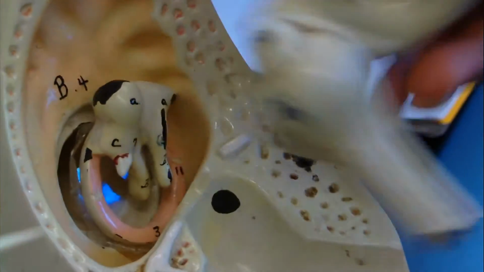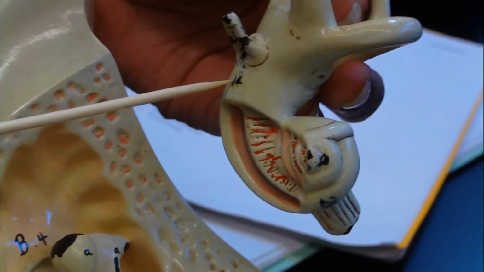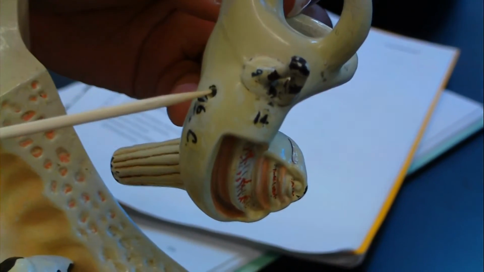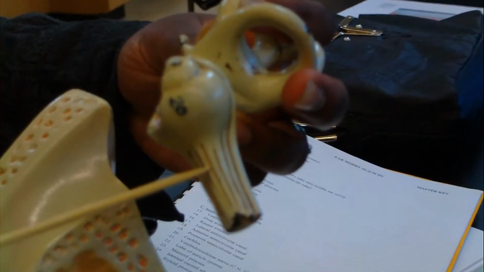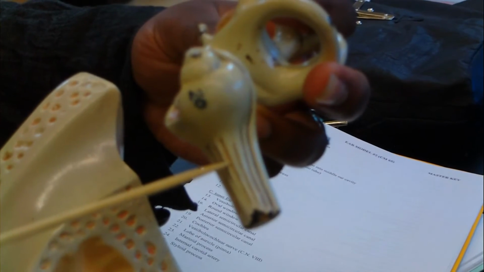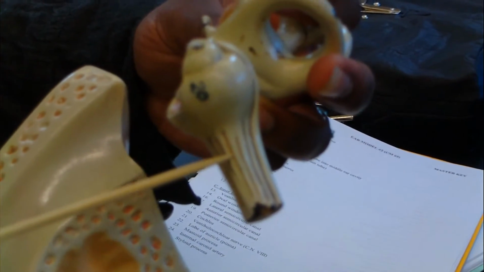Take this off. This is the oval window. This is the round window. This is the cochlea. This is cranial nerve number 8, or the vestibulocochlear nerve.